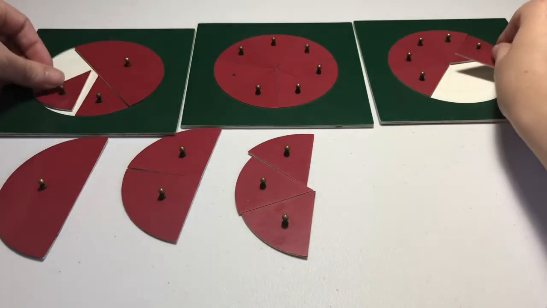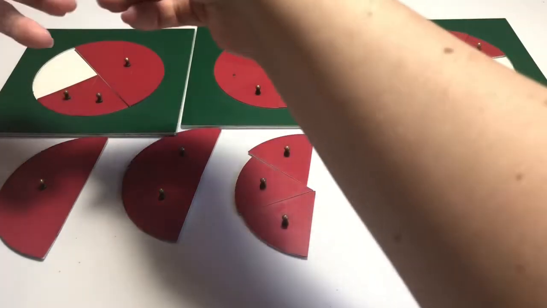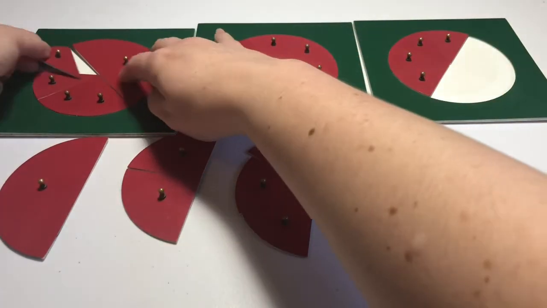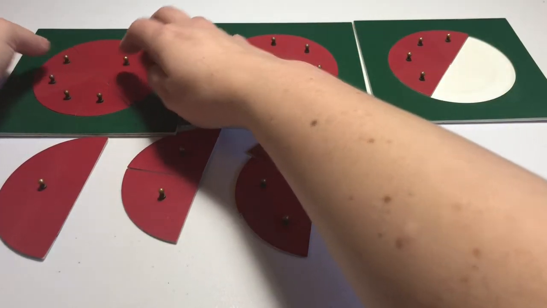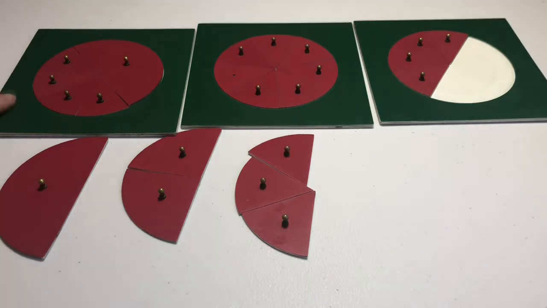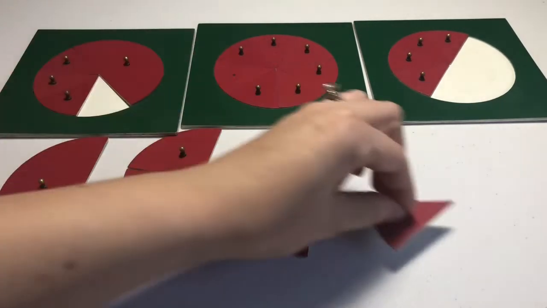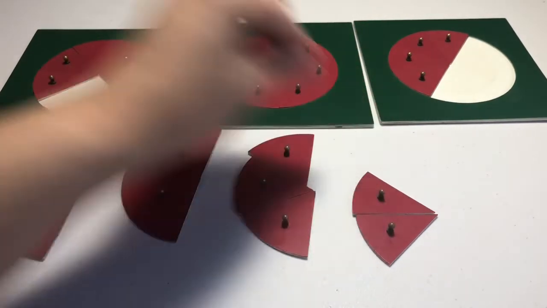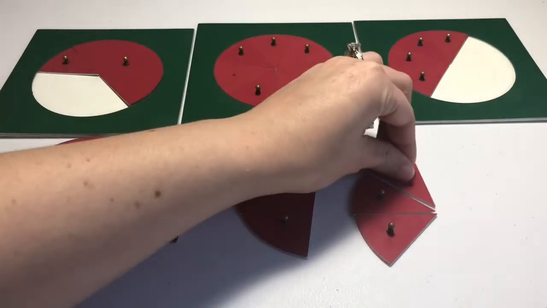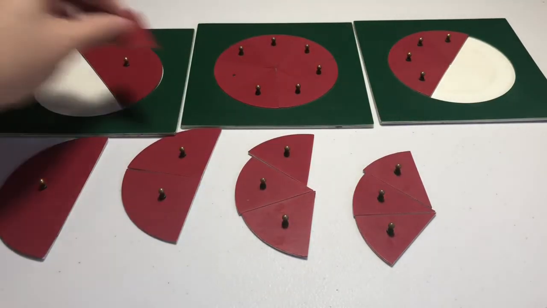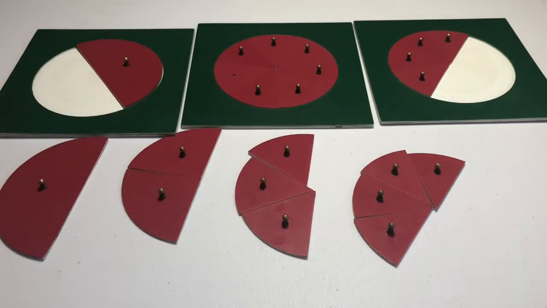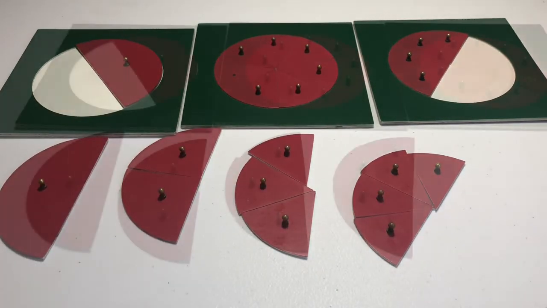1/8, 2/8, 3/8, 4/8. 4/8 is equivalent to 1/2. 4/8 takes up the same amount of space as 1/2. So we'll go ahead and put them down here. I may need to move them closer to be able to fit all of my fractions. All right, let's do our final group.